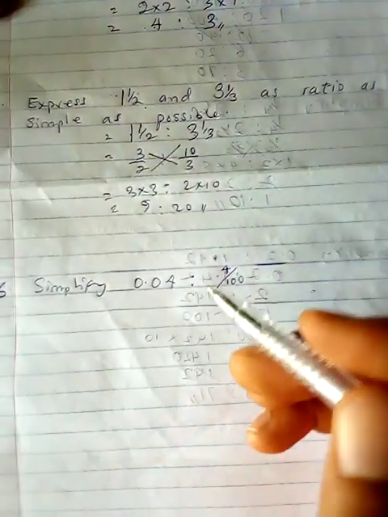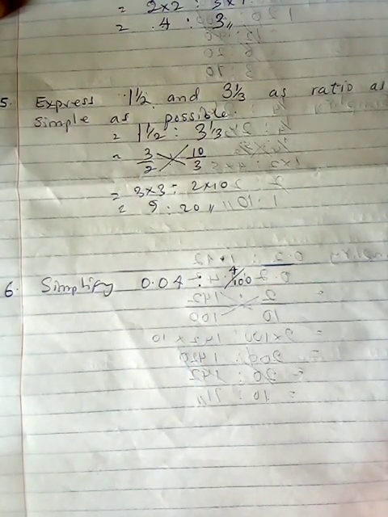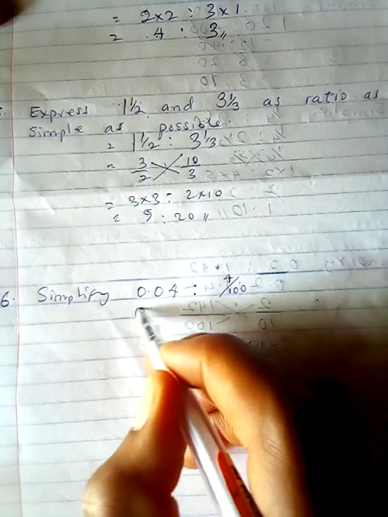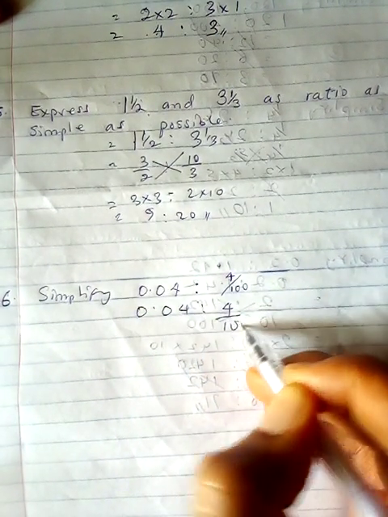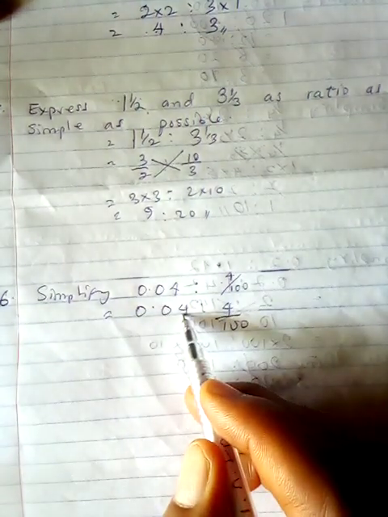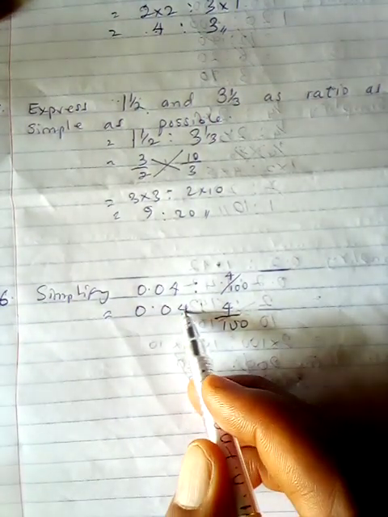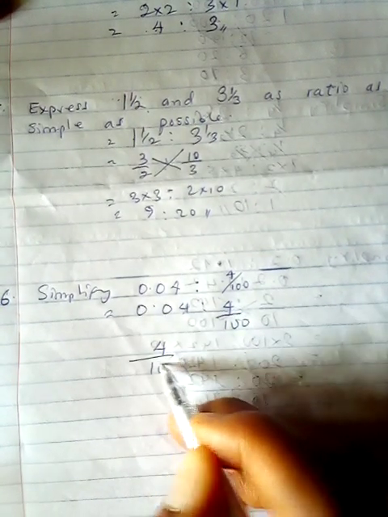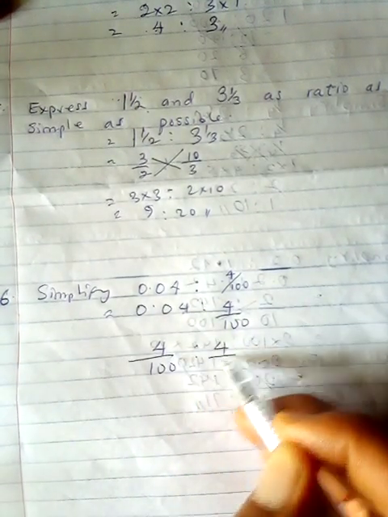And then finally, we have number 6 here, simplify 0.04 ratio 4 over 100. So we are having 0.04 ratio 4 over 100. Obviously, we are going to convert this decimal to a fraction. How do you do that? That is going to give us 4 over 100 ratio 4 over 100.